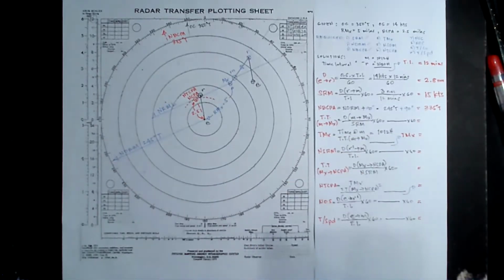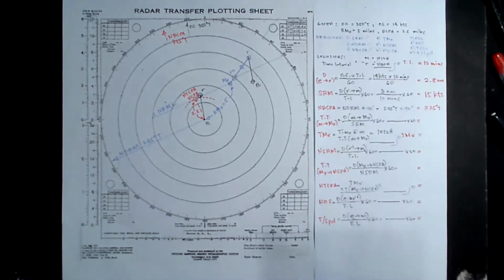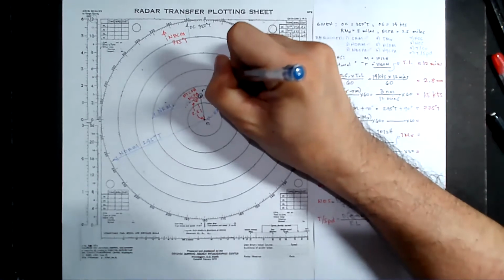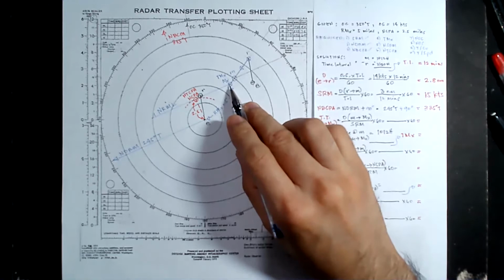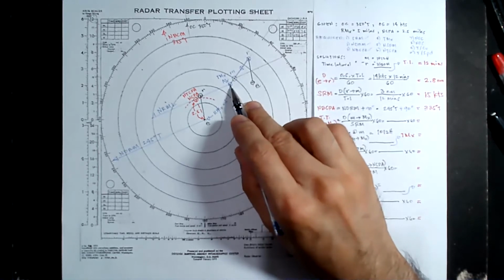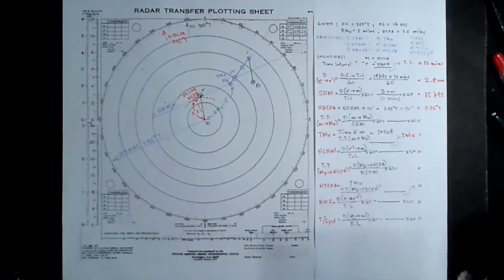For the next process, the time at MX. We are required to solve for the time of MX, the time at the point of execution. This is our MX. So the time of MX is required.